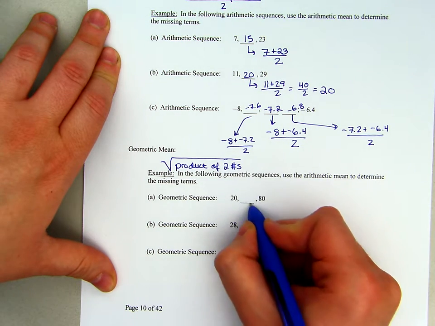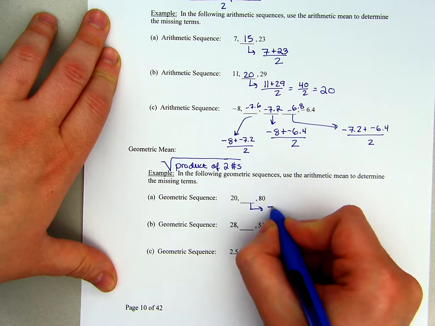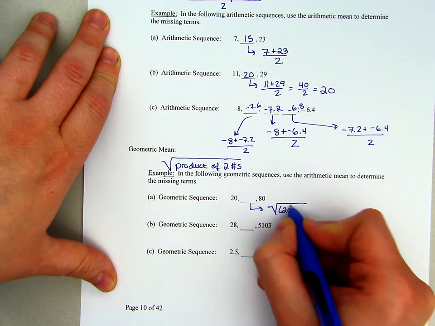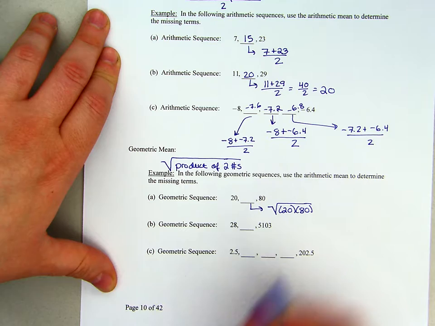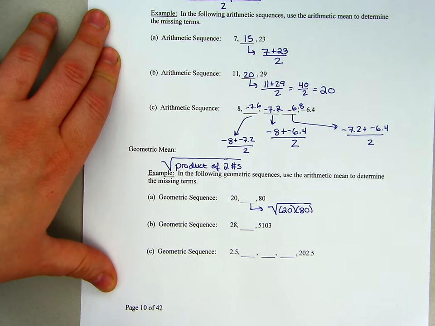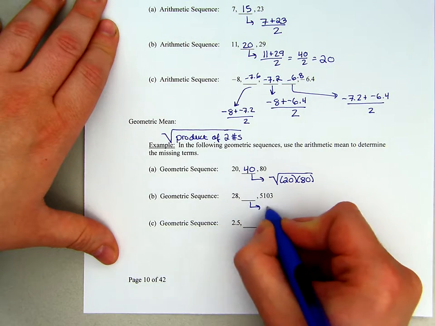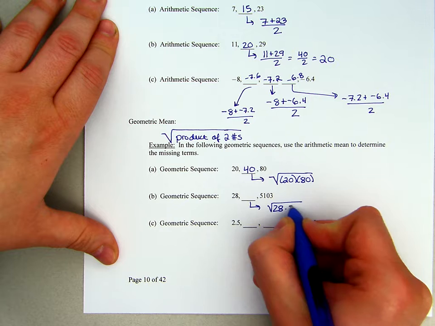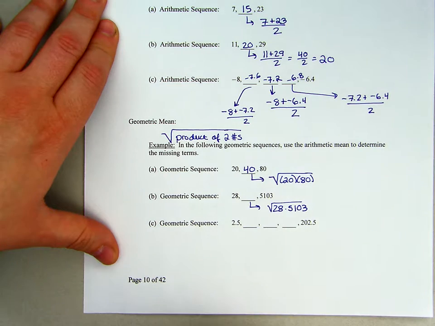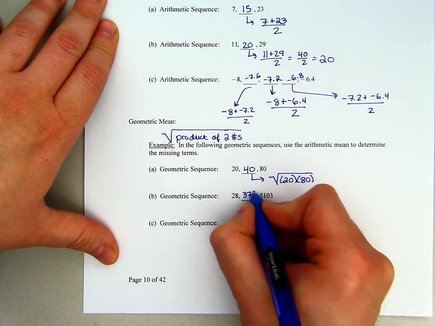What's in the middle of a geometric sequence with 20 and 80 on the outside? Well, I'm going to do the square root of 20 times 80. Go to your calculator for this. Square root of 1,600, you're going to get 40. In those last two, square root of 28 times 5,103, you're going to get 378.